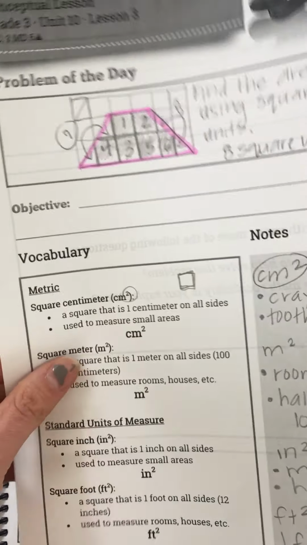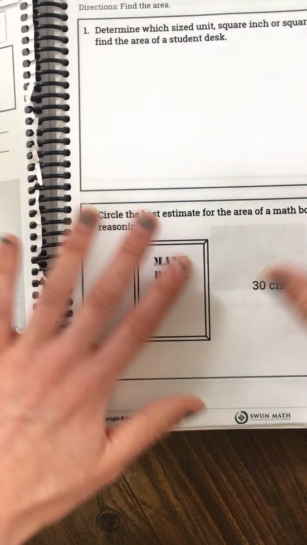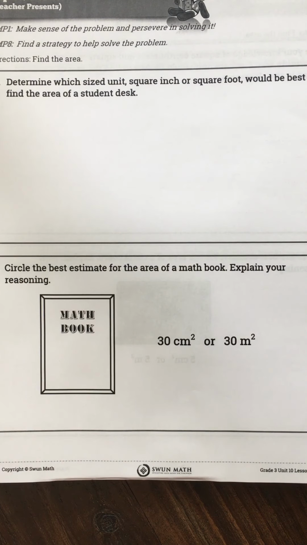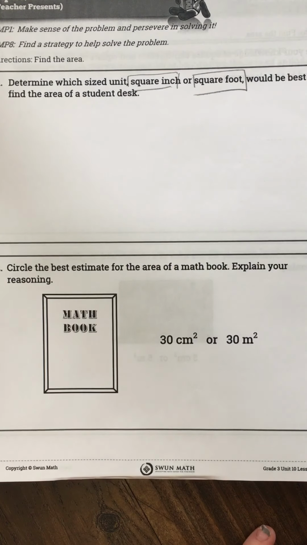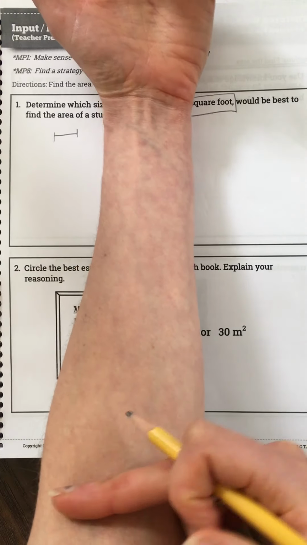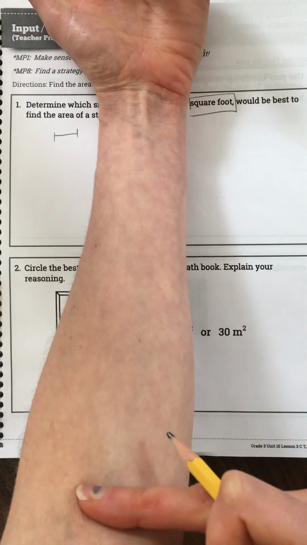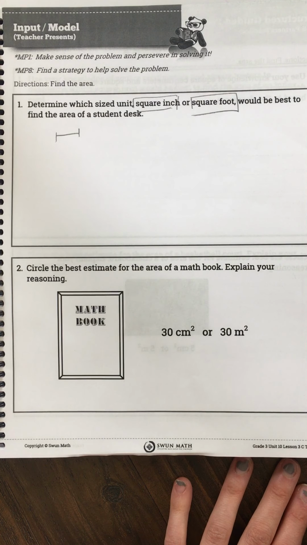So let's look. I actually tore this out so that I can look back at this and see my notes, okay? Determine which size unit, square inch or square foot, would be best to find the area of a student desk. Well, we know that inches are about from here to here. That's about an inch, okay? We know that a foot, as I told you guys, is from my elbow crease to my wrist, okay? We know that 12 of these equals 1 foot. So what would be better to measure a desk?